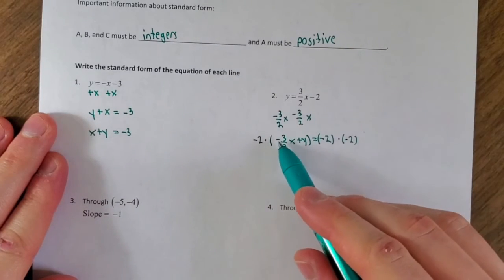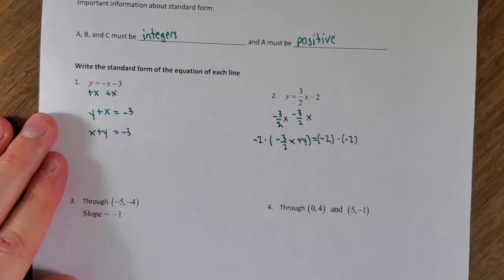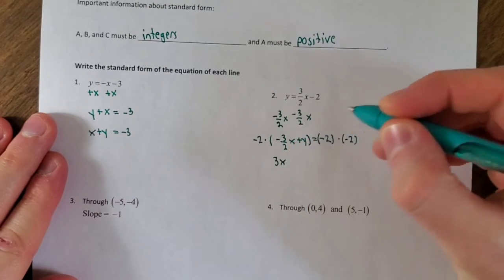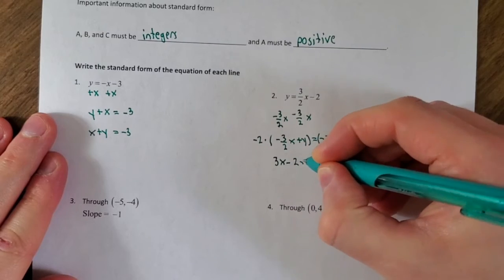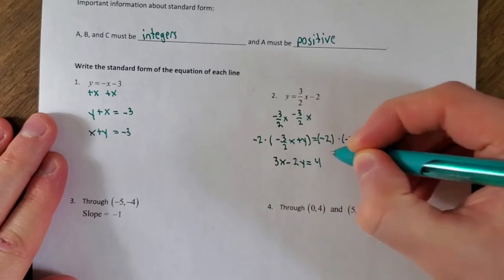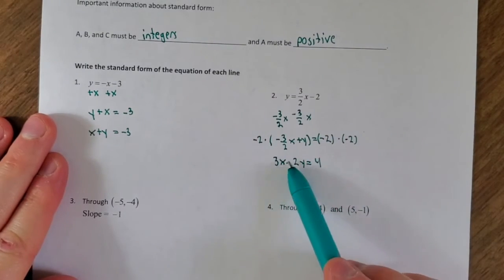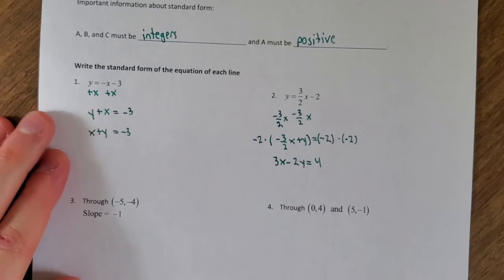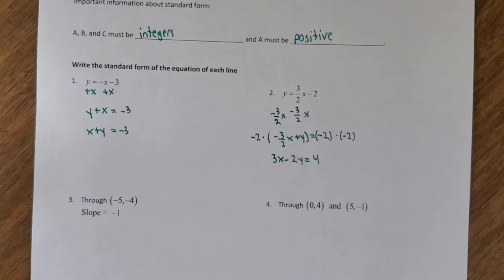That way I can make this positive as well as get rid of that denominator of 2 in one step. So that will leave me with a positive 3x minus 2y is equal to 4. So we've got our integer coefficients here on the left-hand side equal to our constant value of 4 there. This one looks good to me. Let's move on for our last few examples here.